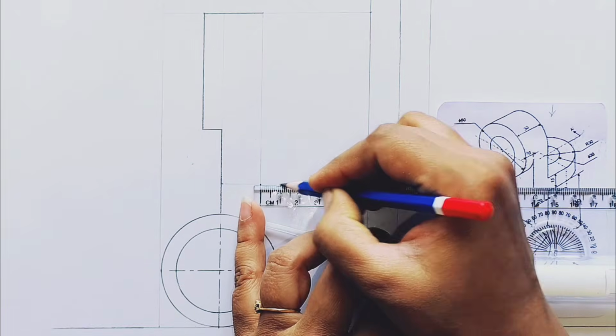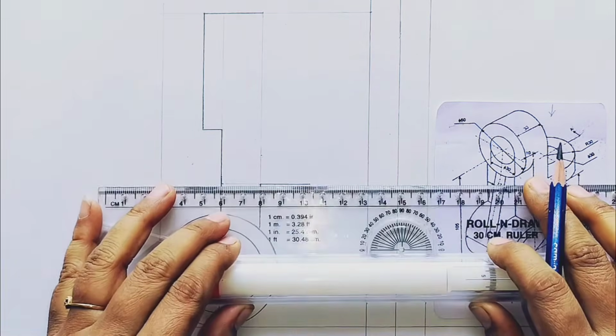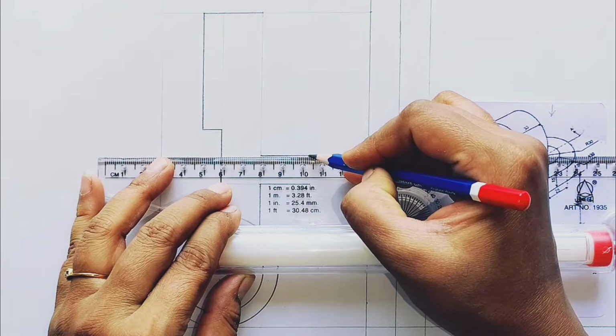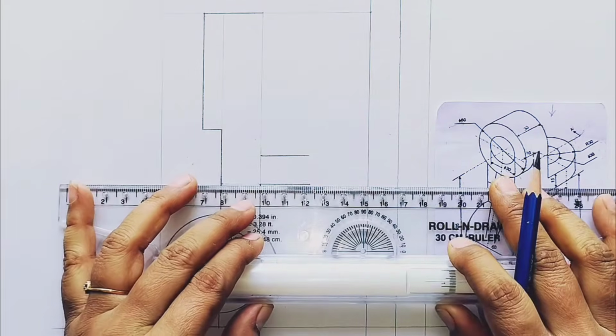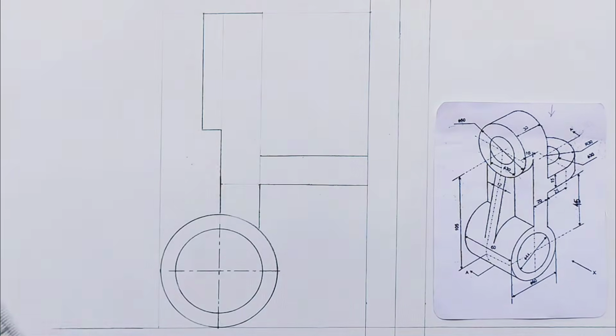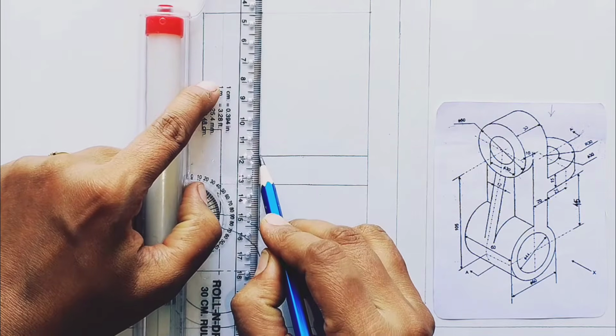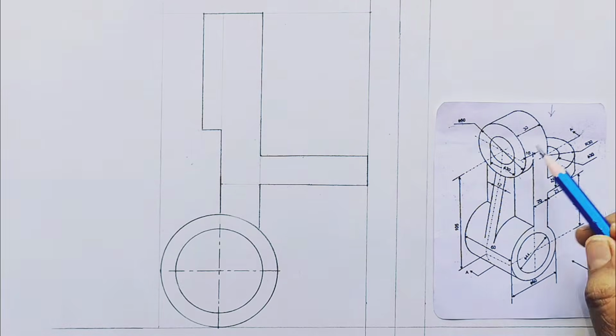Next, move towards the semi-cylindrical slab. The thickness of the semi-cylindrical slab is equal to 15. So mark the 15, and the total length is equal to 25. In the front view, the curves of the semi-cylindrical slab are converted into a horizontal line. So draw the front view of that semi-cylindrical slab.